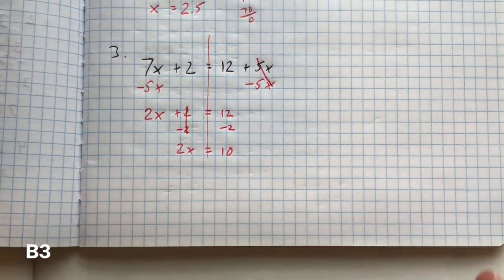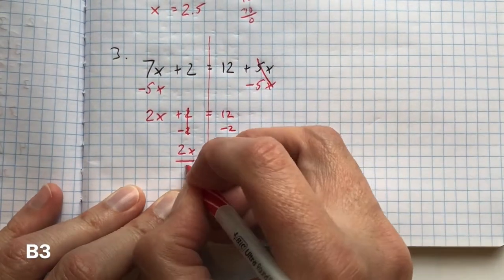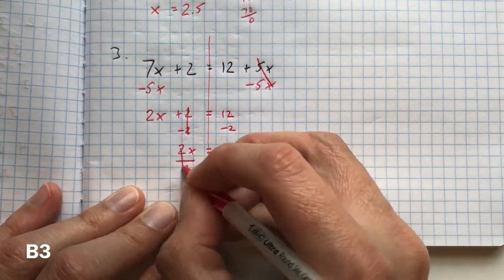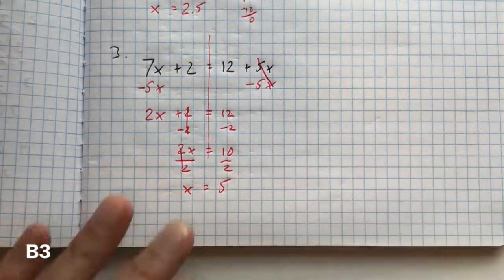This is a nice warm fuzzy. So we've got this one here. Divide both sides by 2. I'm going to have x is equal to 5.